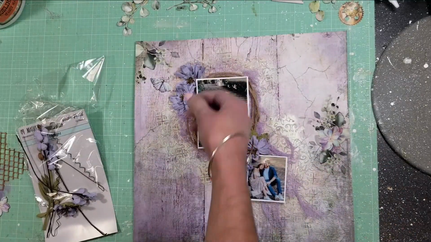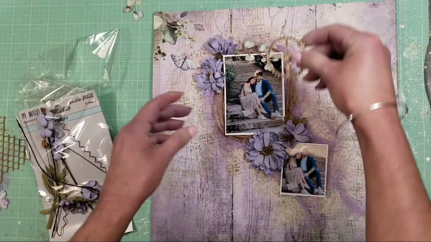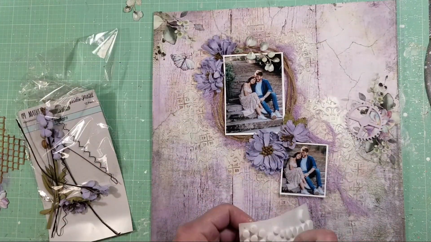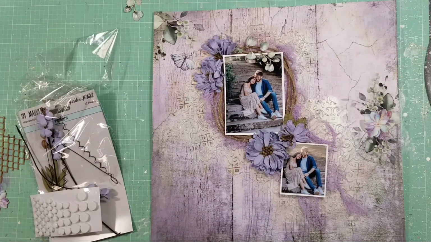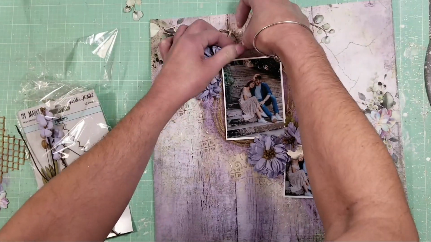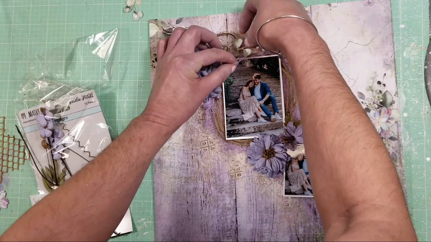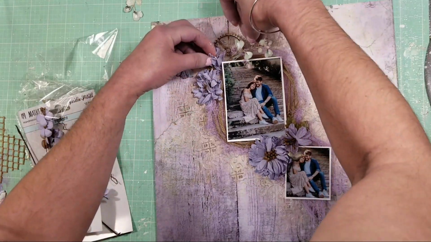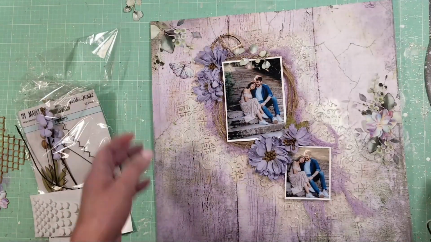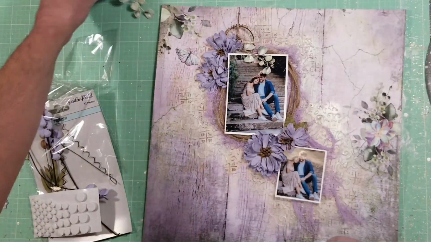And this is the laser cut. I just love these die cuts because they bring lovely details to the page. And I add the gears. I add a little 3D foam tape on the back to create more dimension, and it looks more natural this way.